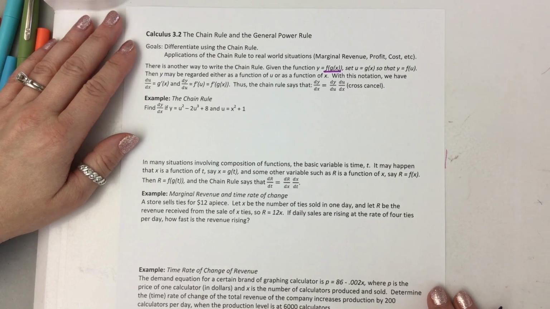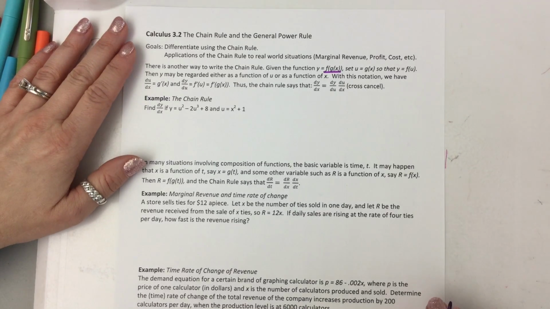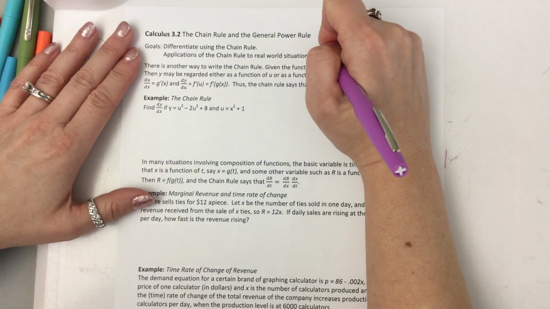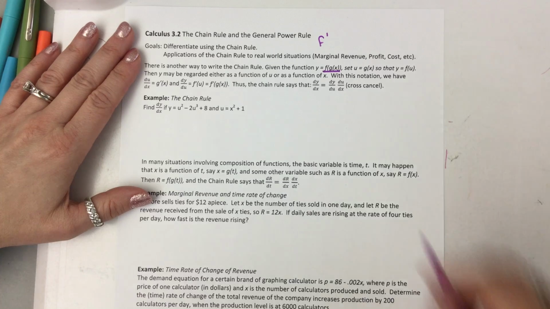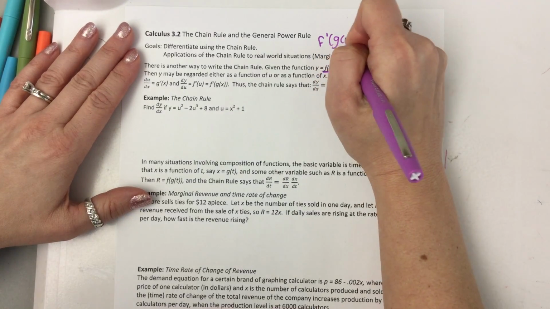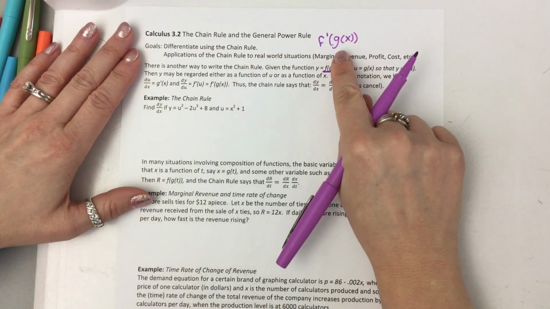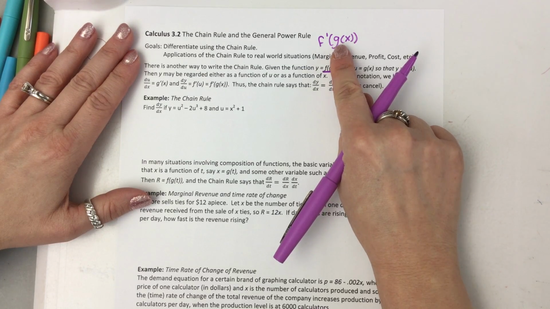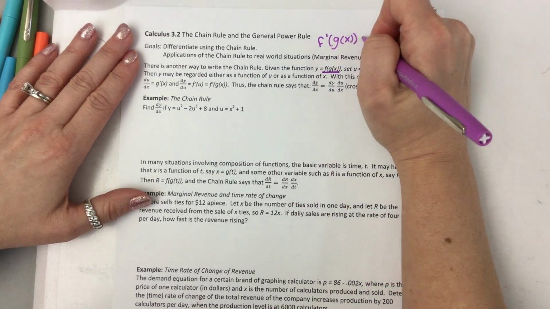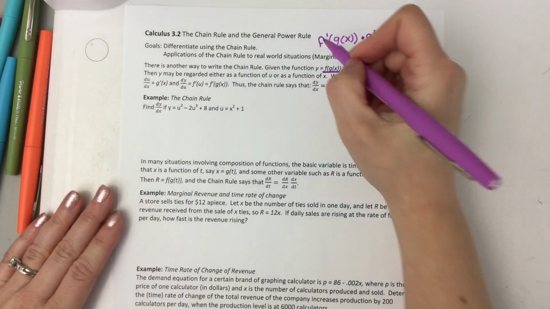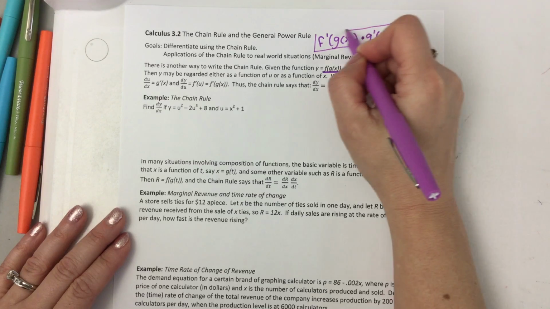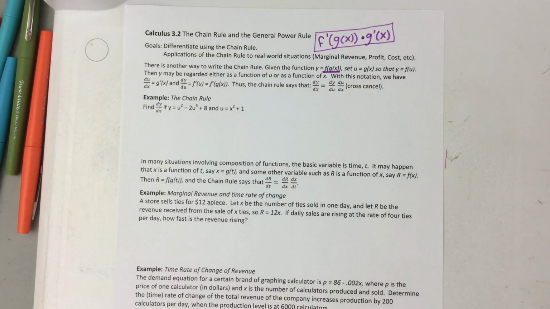Now, when we looked at the first part of 3.2, they gave us the formula that says you take the outside of the composite function, you find the derivative. Where the variable is, you replace it with the original inside function, or g of x, then you multiply it by the derivative of g of x. This is what we practiced the first part of 3.2, okay?